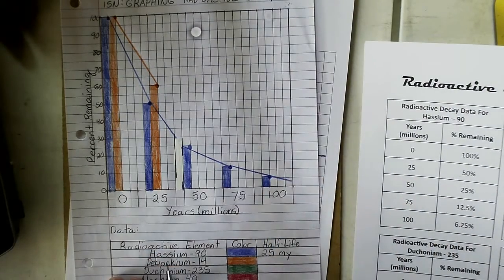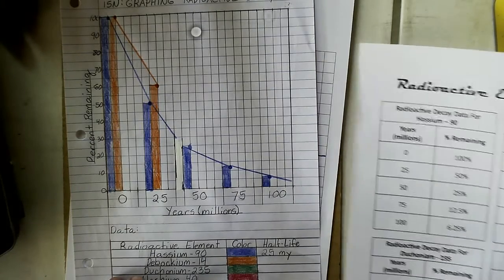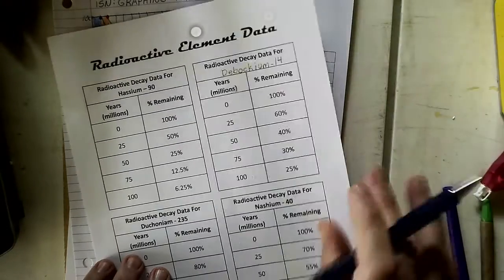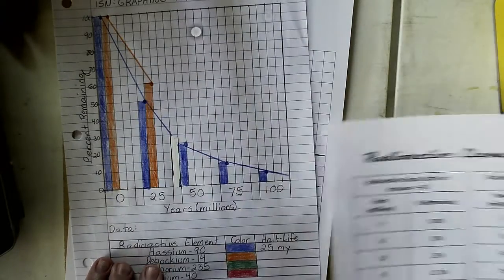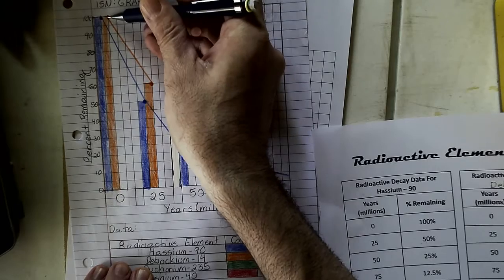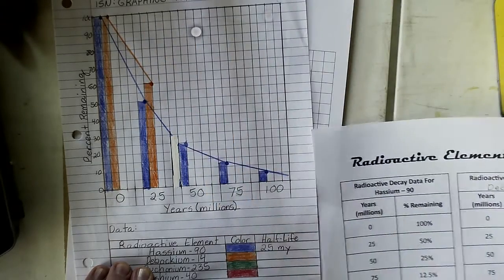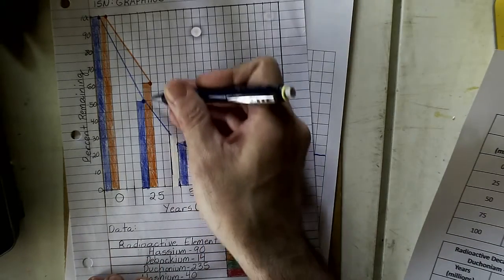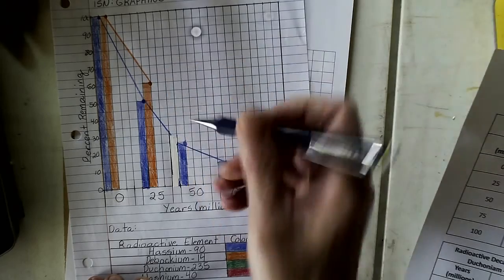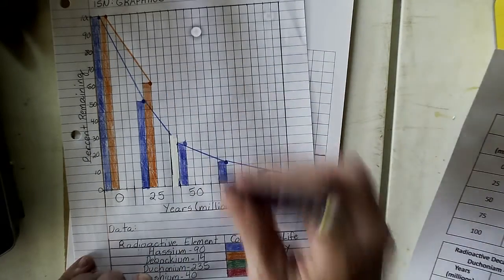Okay, so the next one is Debauchium 14, and that color is orange. So Debauchium 14 is 100%, it's second one over. At 25, it's 60. Okay, and then so on and so forth down the line.